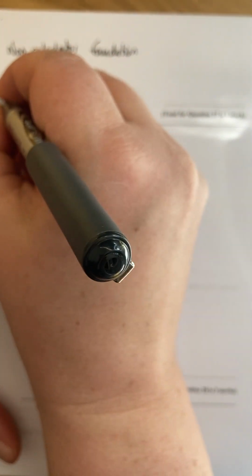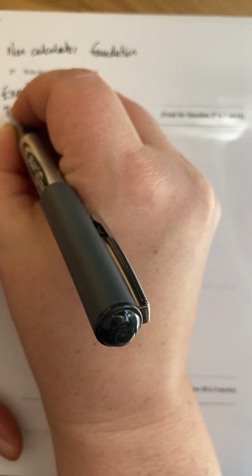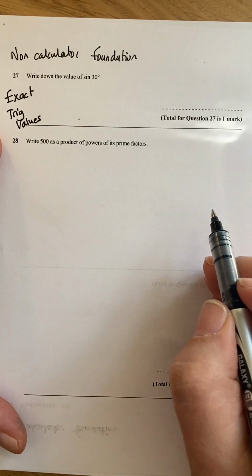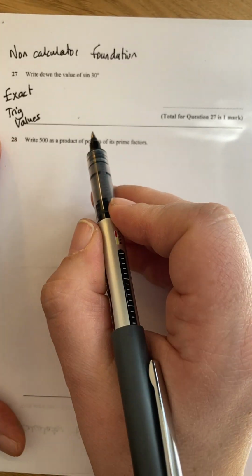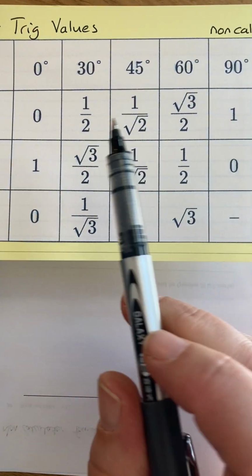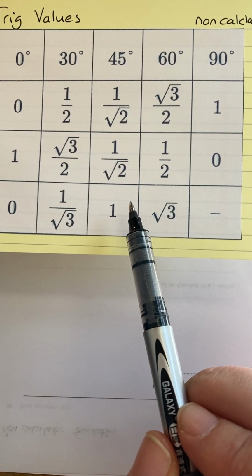These are what's called exact trig values, or exact trigonometrical values. I keep them on a card that looks like this. There are lots of different numbers on here. Obviously, it's about remembering them. There is a hand trick that you can use to learn them.